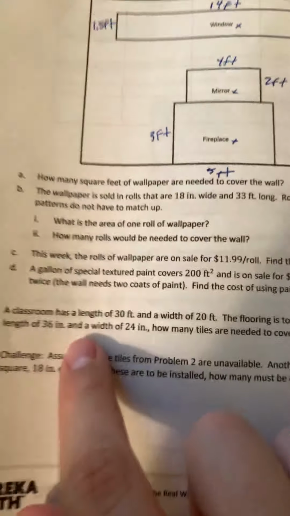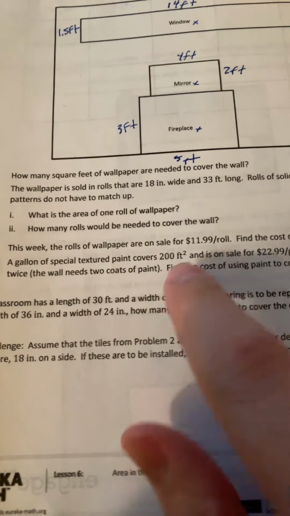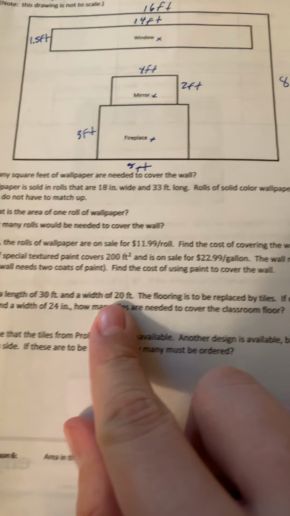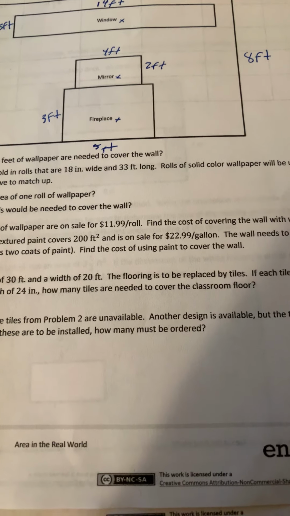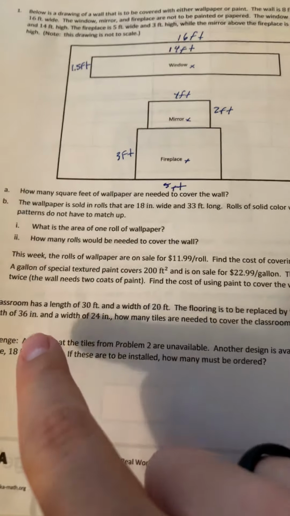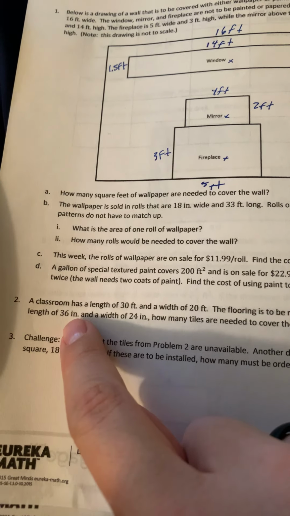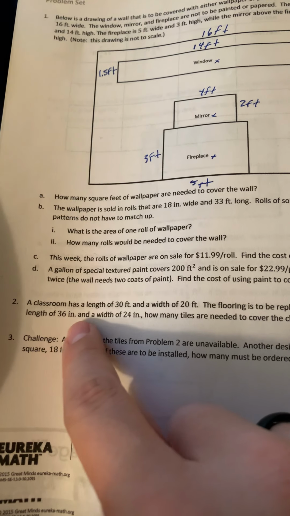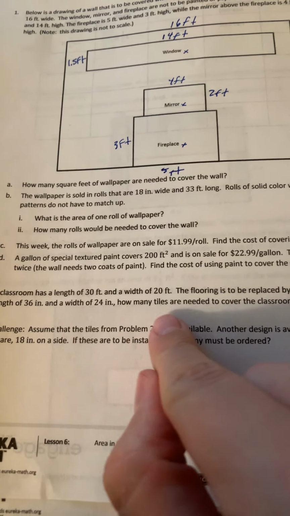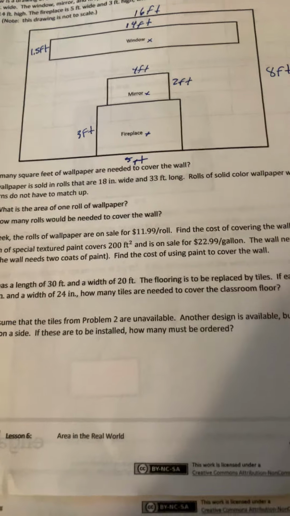I'm gonna jump to number 2. A classroom has a length of 30 feet and a width of 20 feet. The flooring is to be replaced by tiles. If each tile has a length of 36 inches, we need to convert those into feet, and a width of 24 inches, how many tiles are needed to cover the classroom?